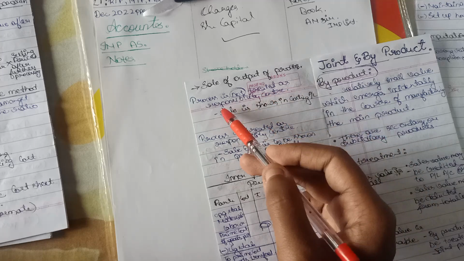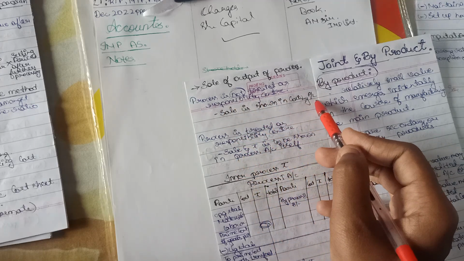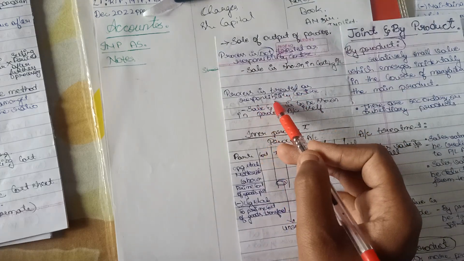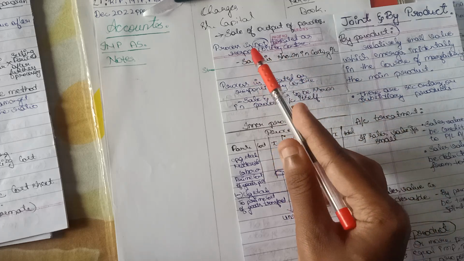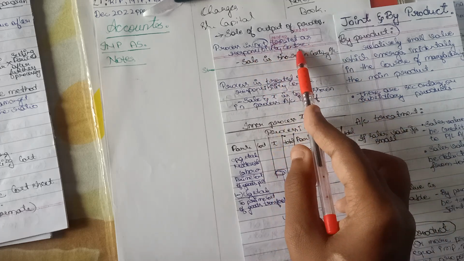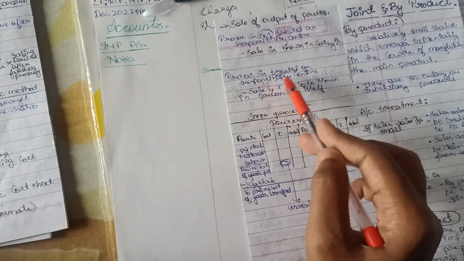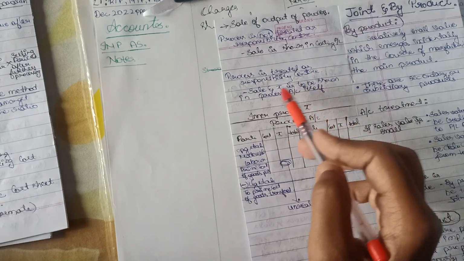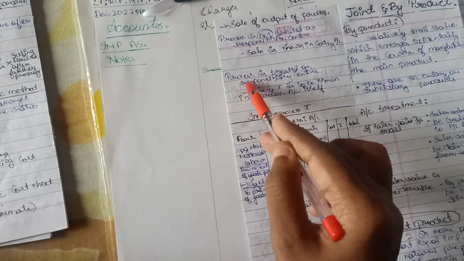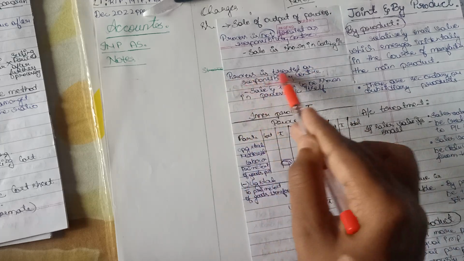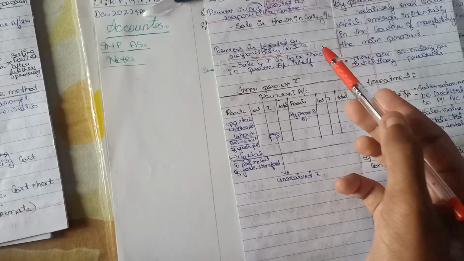Process is not treated as responsibility center: sale is shown in costing P&L. Process is treated as responsibility center. In case the process is not treated as a responsibility center, it will directly go to the P&L account. If it is treated as responsibility center, then the profit is to be shown in the process account itself. In most cases the process will be treated as responsibility center. For this we have to study the question carefully to know about it.